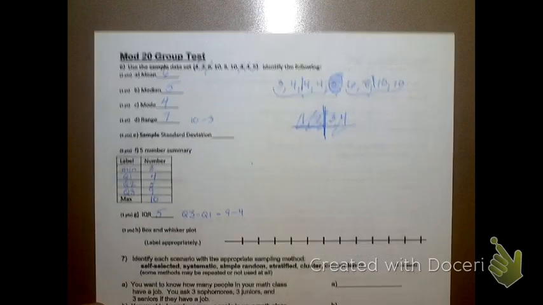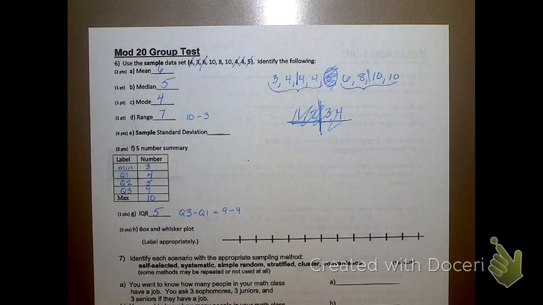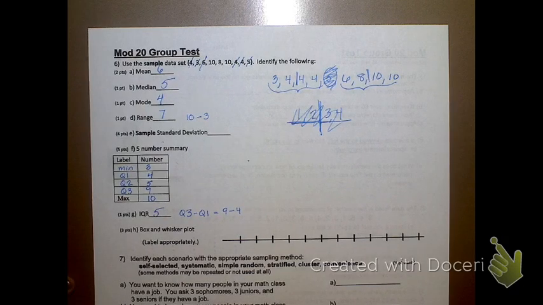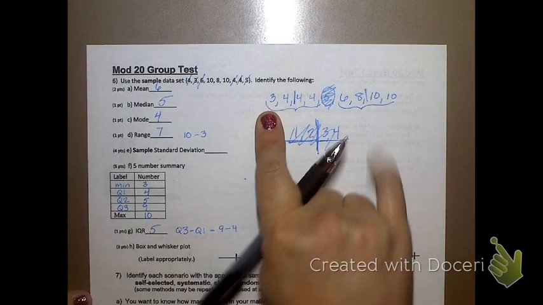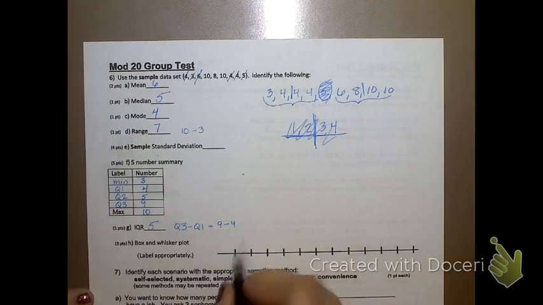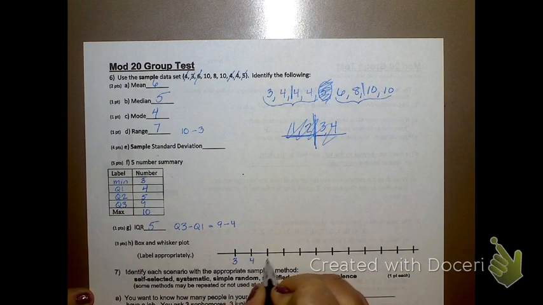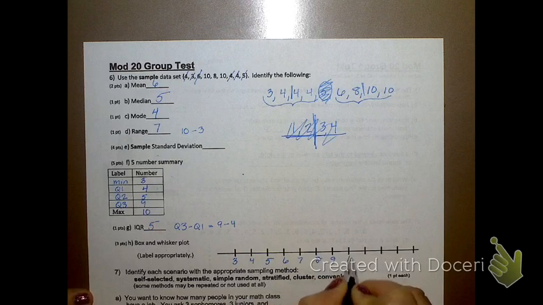So far, so good? Now, my box and whisker plot. What do I need to include on my box and whisker plot? Well, I need to get from 3 to 10. So I'm going to go 3, 4, 5, 6, 7, 8, 9, 10, and there's some extra lines. Oh well. There will at least be as many lines as you need.